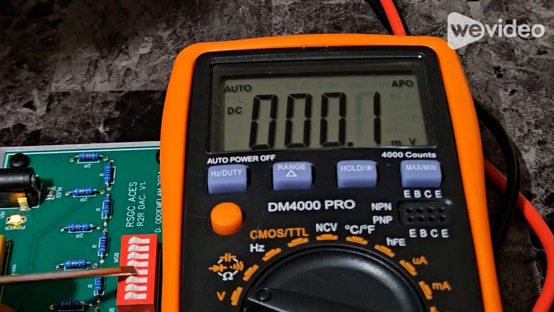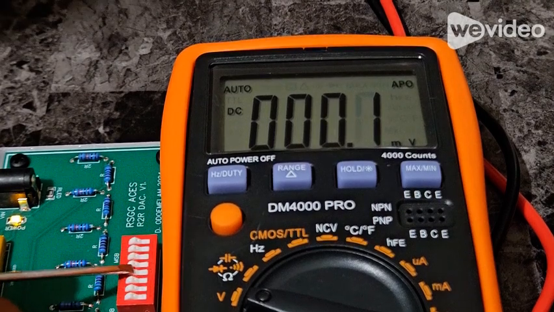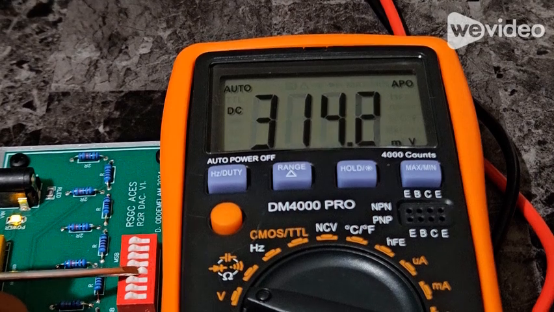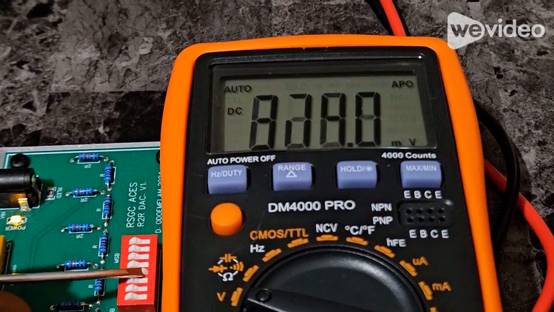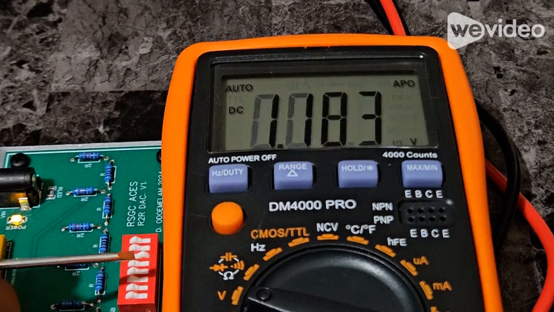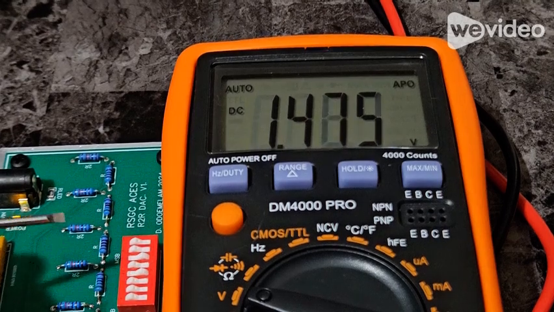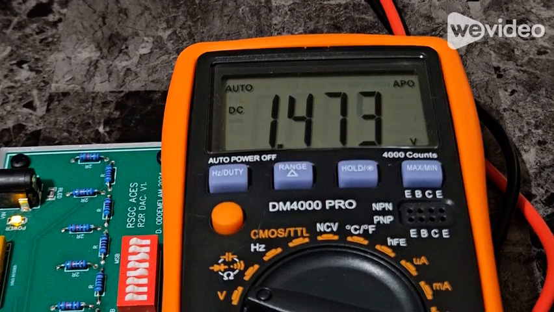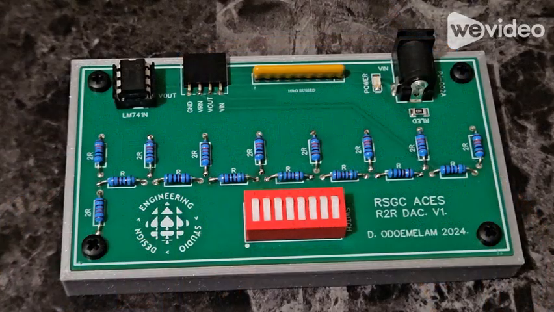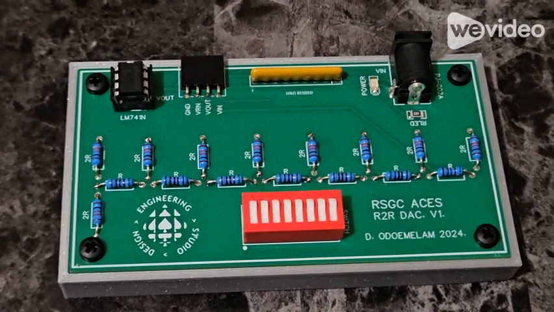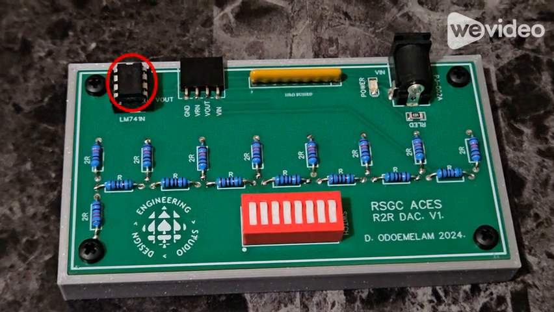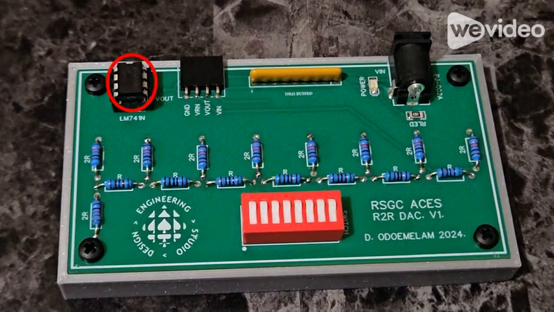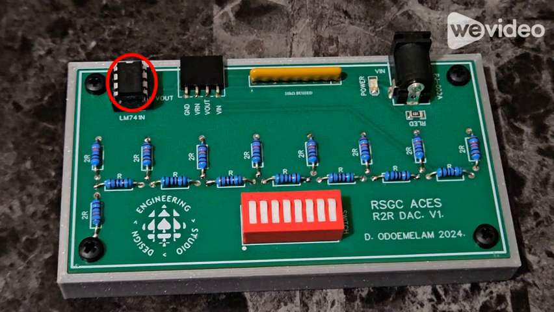So if I want to find the voltage contribution across bits 3 and bits 5, I add the 2. So bit 3 has a contribution of 315 millivolts, bit 5 has a contribution of 1.2 volts, and when you add the two together, you get the rough contribution of 1.48 volts. The last component of the R2R DAC that's important is the LM741 op-amp, which acts as a voltage follower. This is important for stabilizing the output voltage.